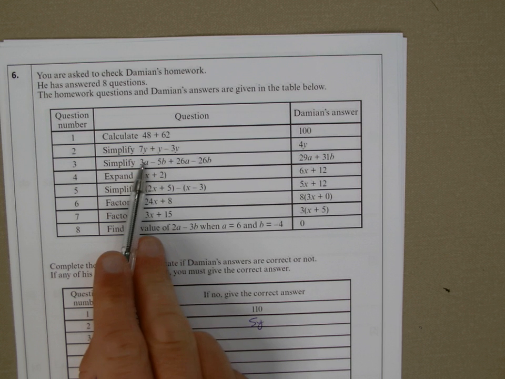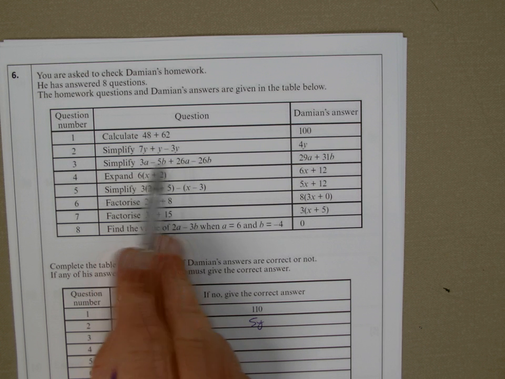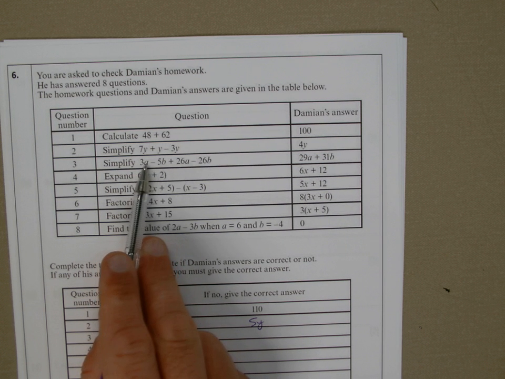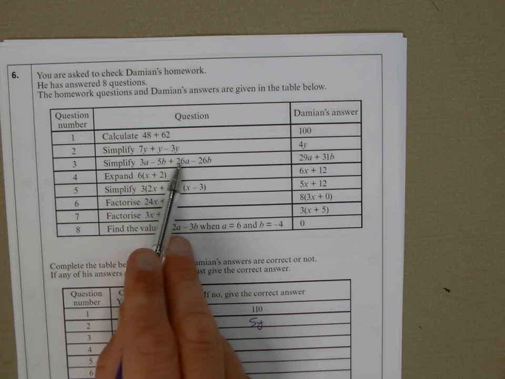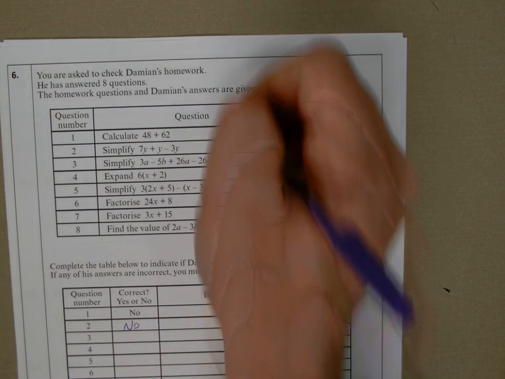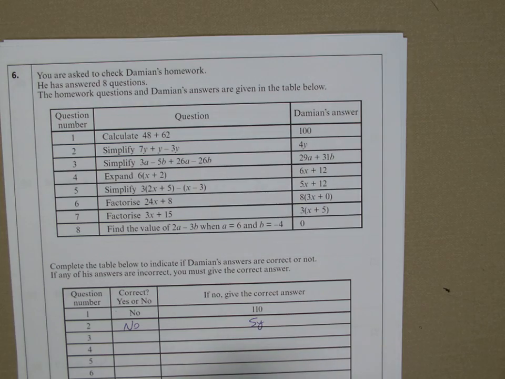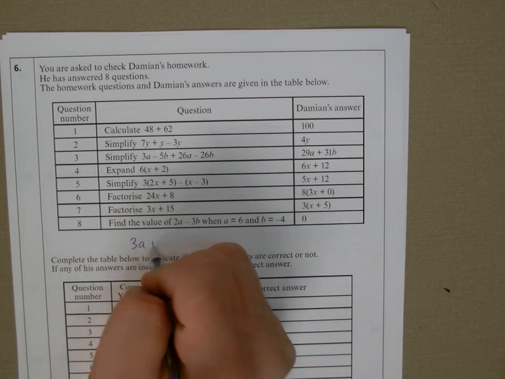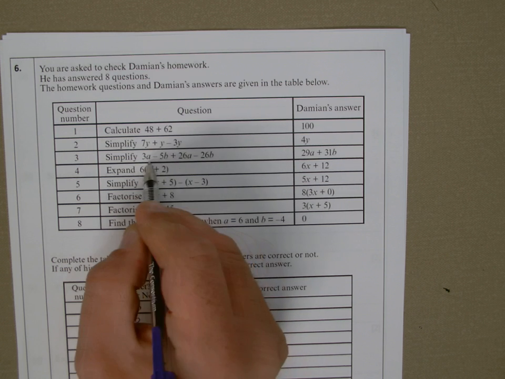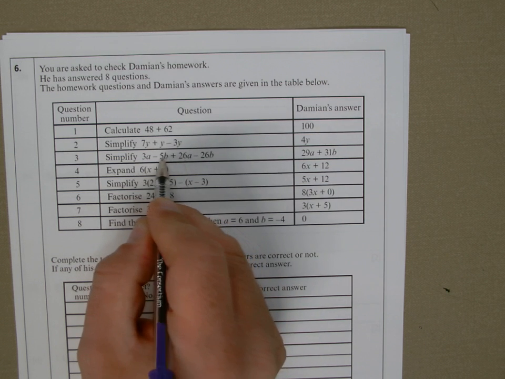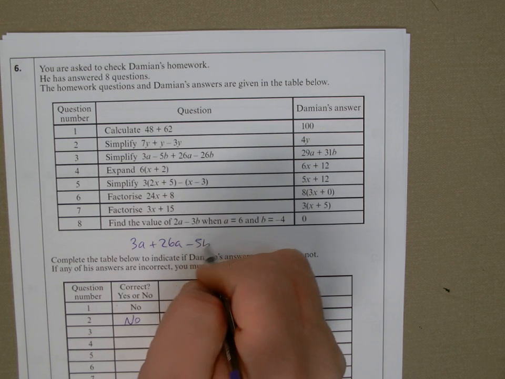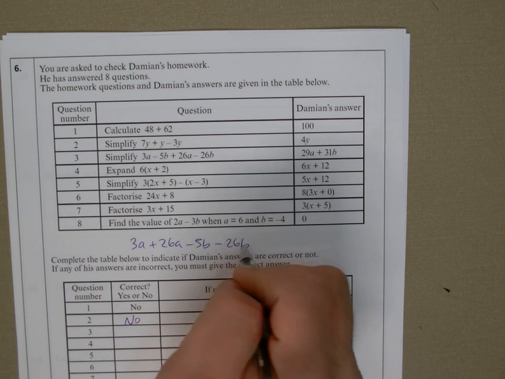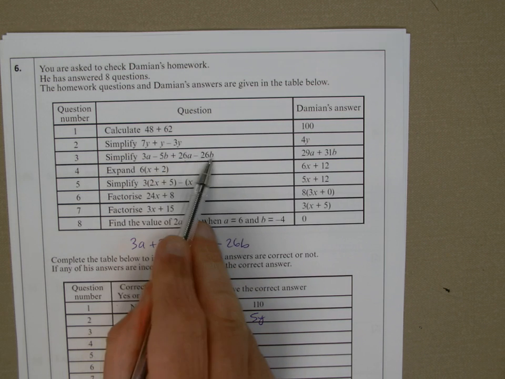Next part then, simplify this. Well, when you simplify letters, you need to group them together. So we've got 3a plus 26a, yeah? Okay, so I'll write that here so we can see it. 3a plus 26a, so adding the a terms. The b terms then, minus 5b minus 26b.